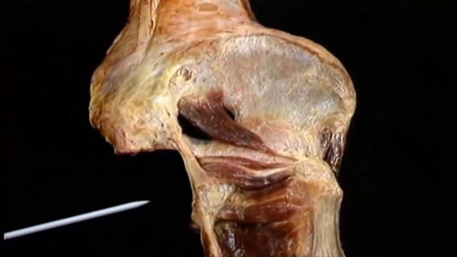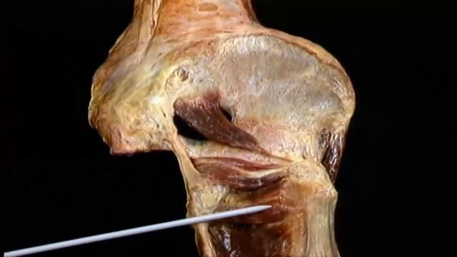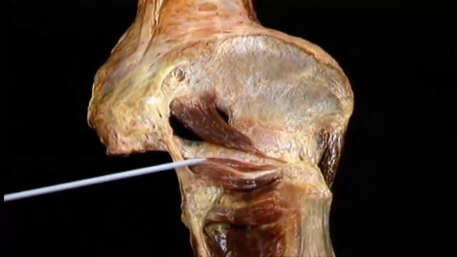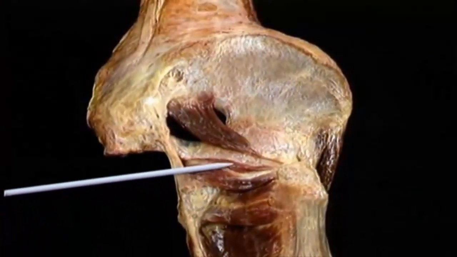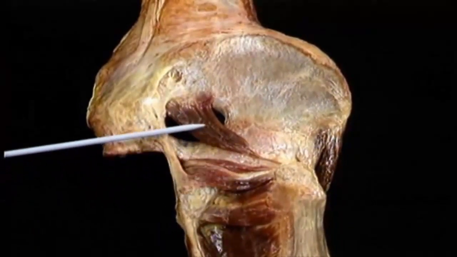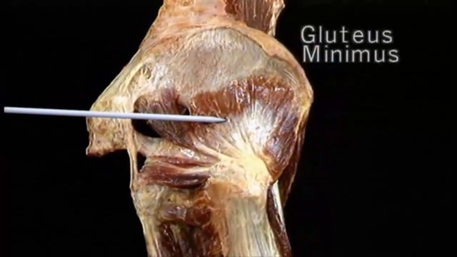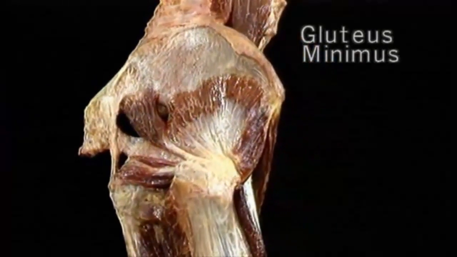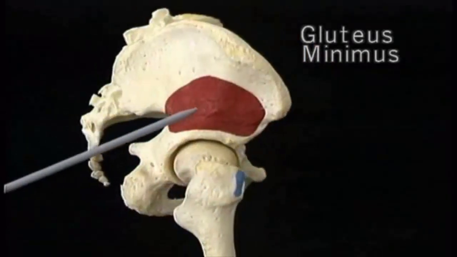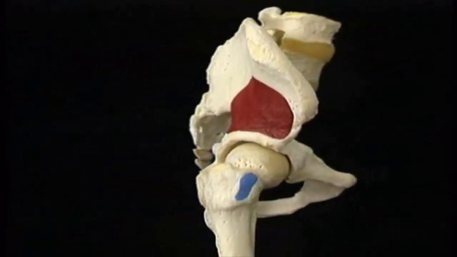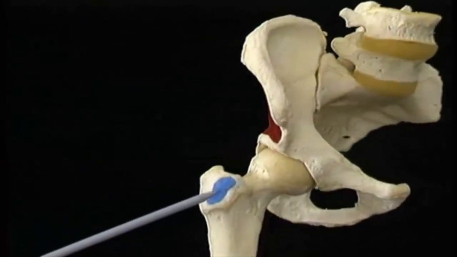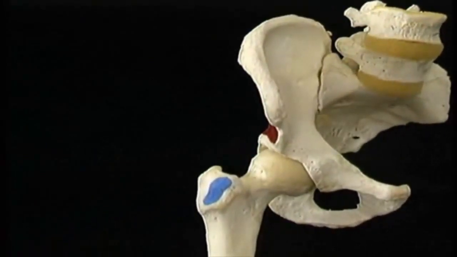Here are the short rotator muscles that we've seen already: quadratus femoris, obturator internus and the gemelli, and piriformis. Now we'll add gluteus minimus to the picture. Gluteus minimus arises from this part of the wing of the ilium. It's inserted here on the front of the greater trochanter.